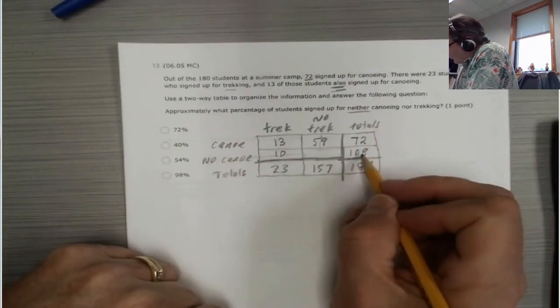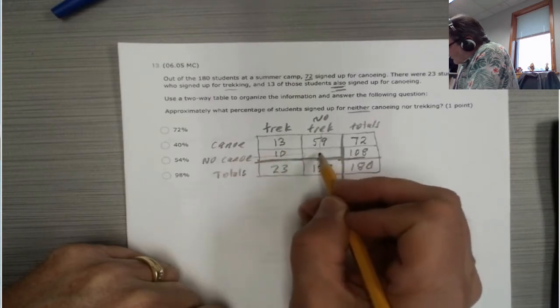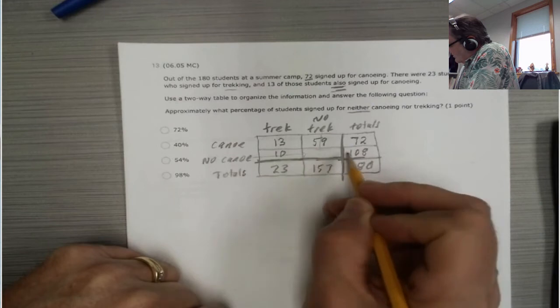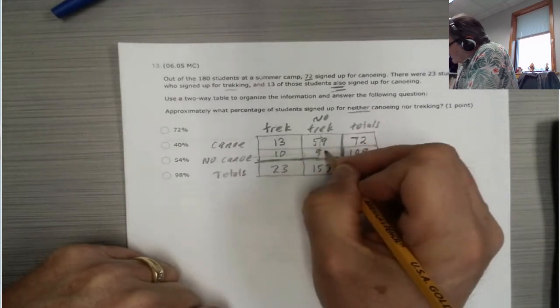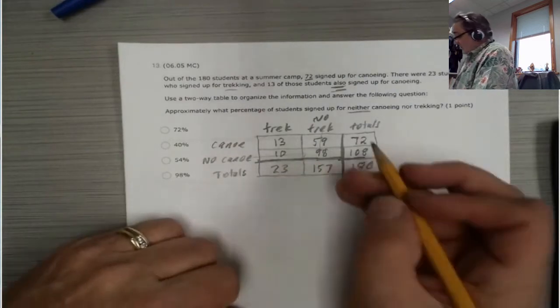There's 108 total that did not sign up for canoeing. 10 of them did sign up for trekking. What number here has to go with the 10? Of course, total 108. Well, that's going to be 98. So this is the number we're looking for.